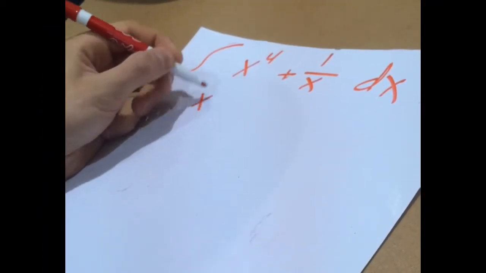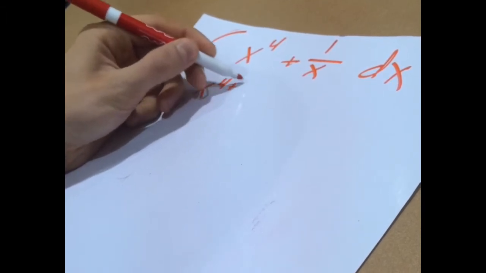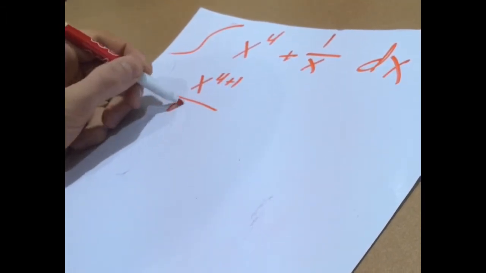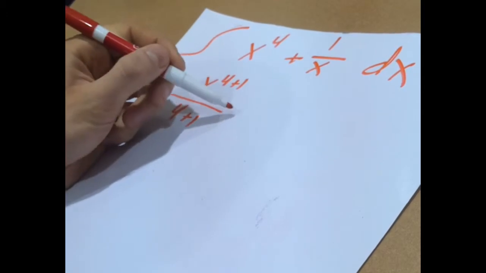And here is another antiderivative using a couple of the simple rules such as the power rule and the natural log rule.